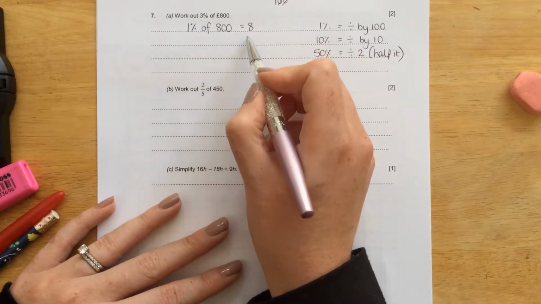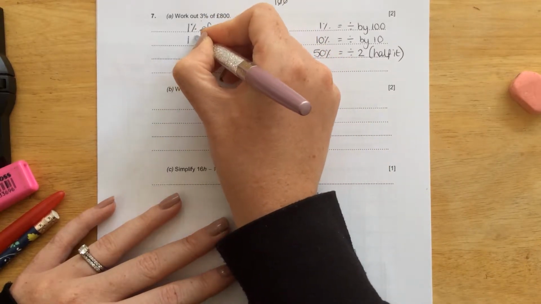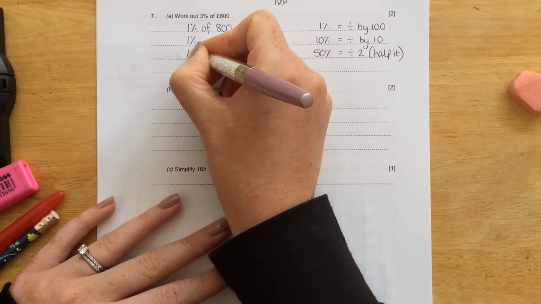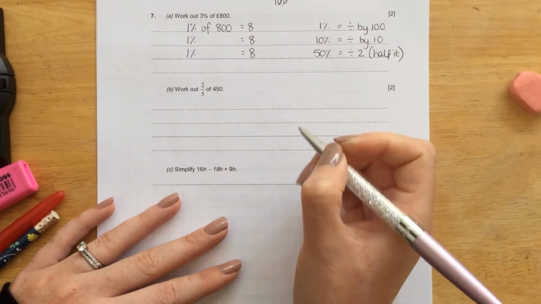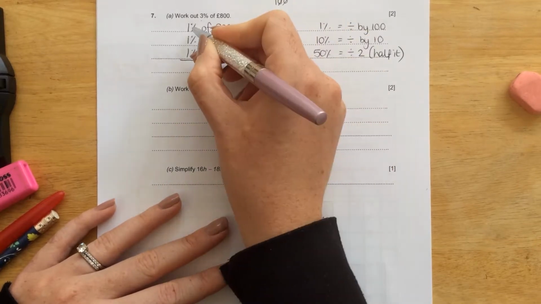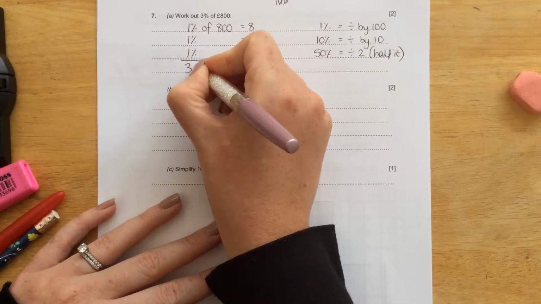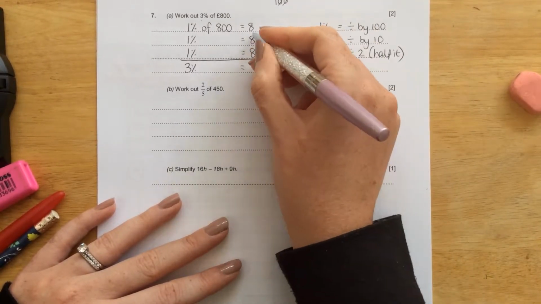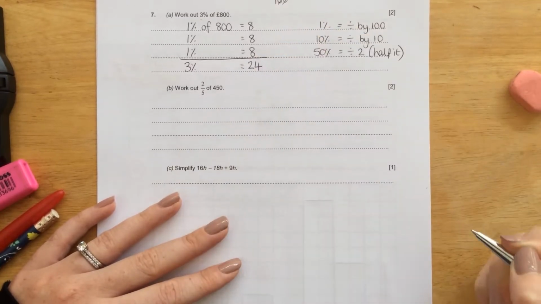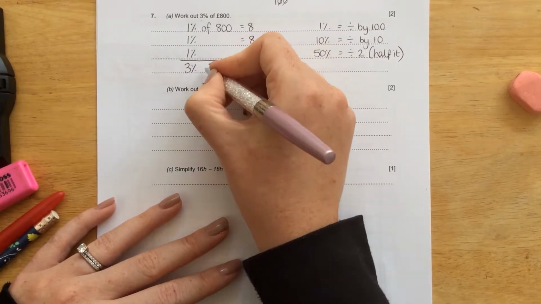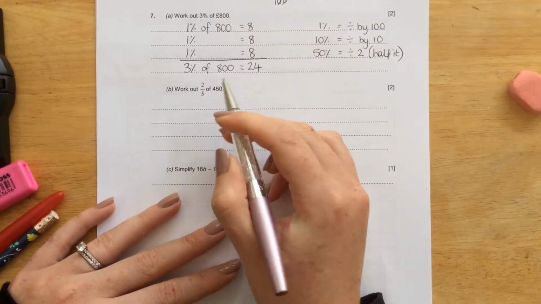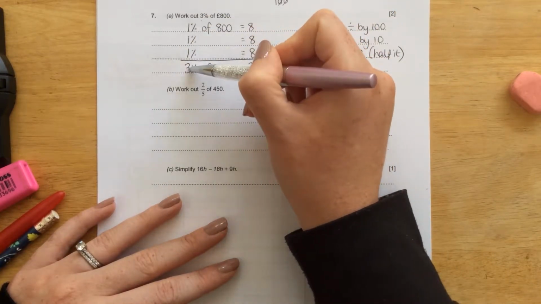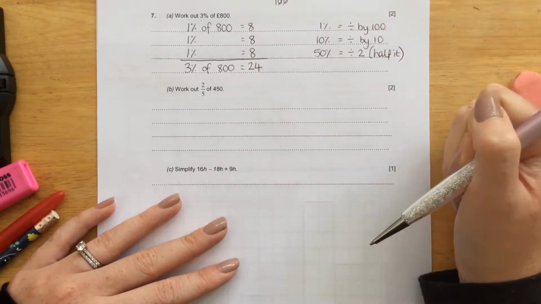Well, if 1% of 800 is 8, then another 1% would be 8 again, and another 1% would be 8 again. So what we'll see now is 1% and 1% and 1% makes 3%. So then 8 and 8 and 8, 8, 16, 24 is 24. So 3% of 800 is 24. Or you could have said 1% is 8, times that by 3.